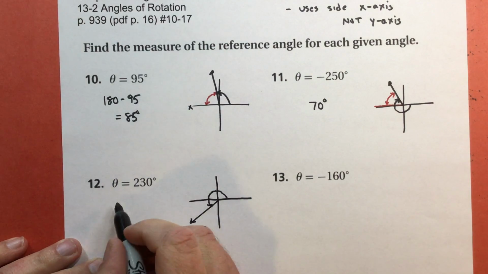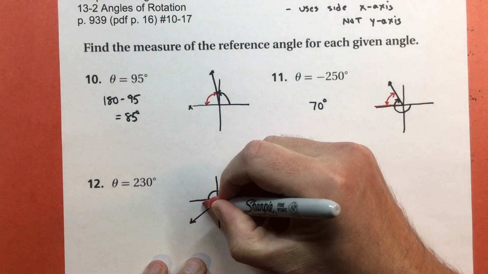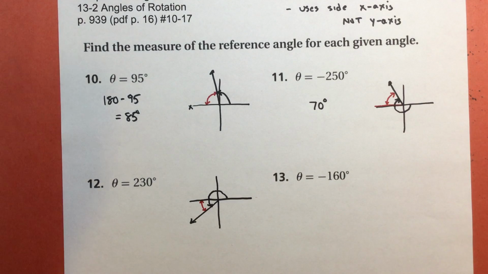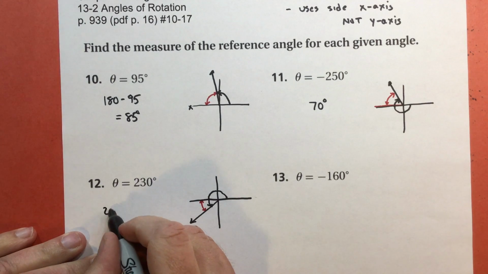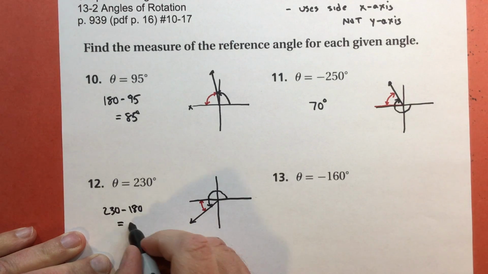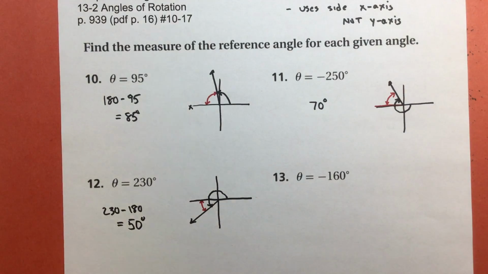So to think about this is how far past it did I go? How far past the 180 did I go? And it looks like 230 subtract the 180 is going to give me 50 degrees. So my reference angle is 50 degrees.